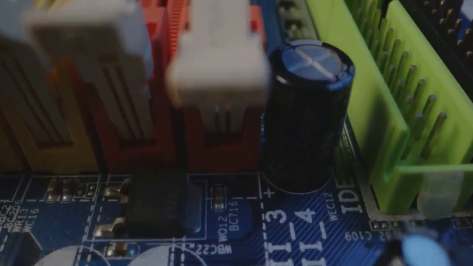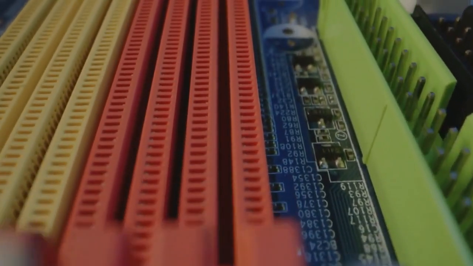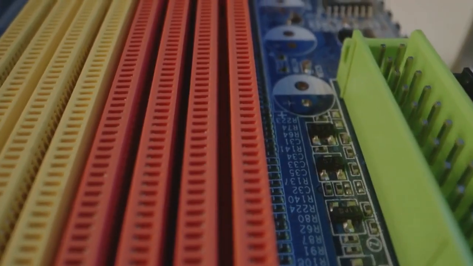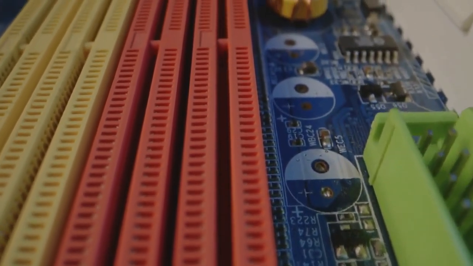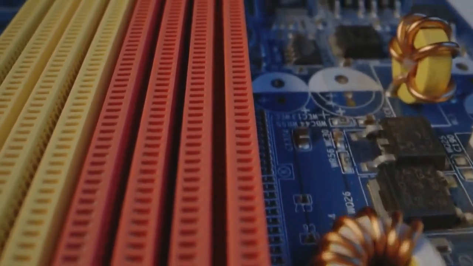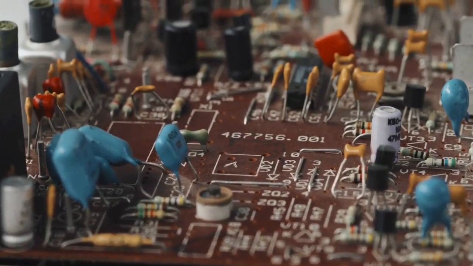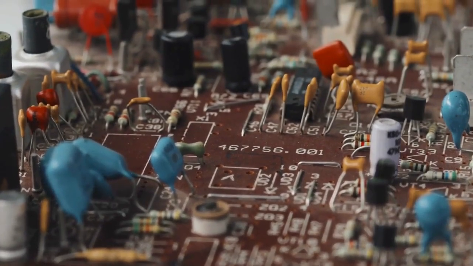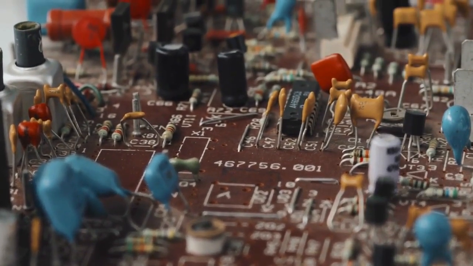Navigate to HKEY_LOCAL_MACHINE\SYSTEM\CurrentControlSet\Services\LanmanServer\Parameters. If you don't see a key called Parameters, right-click on LanmanServer, select New, and then Key. Name the new key Parameters.